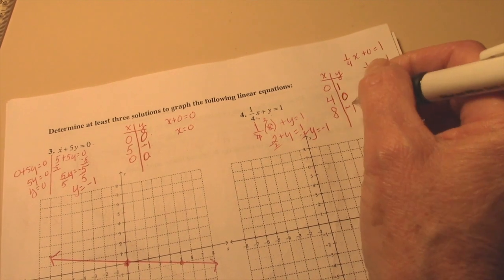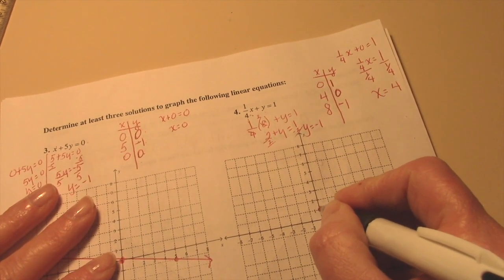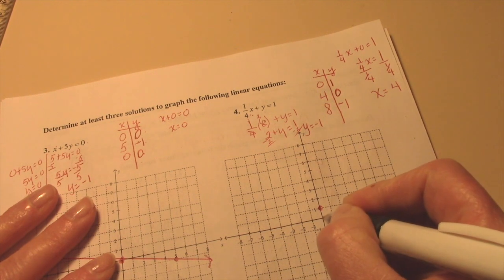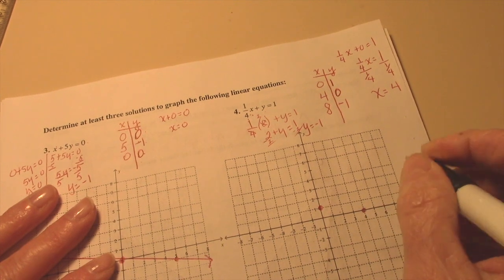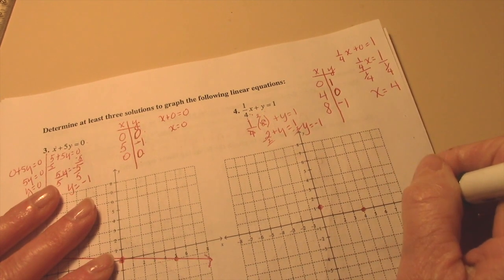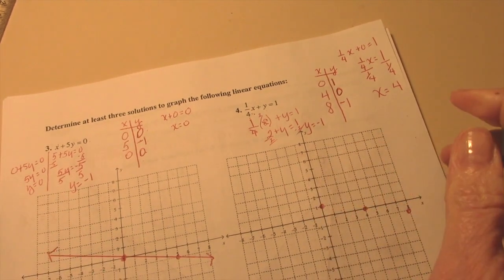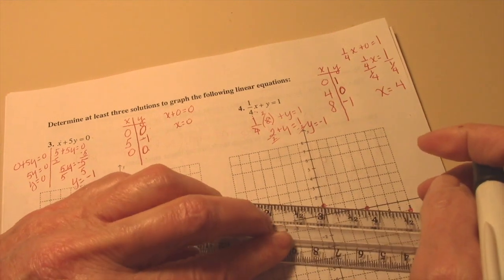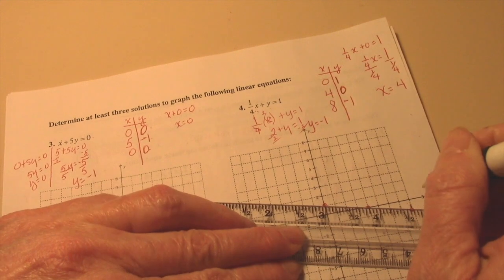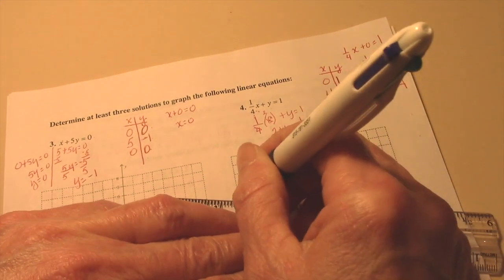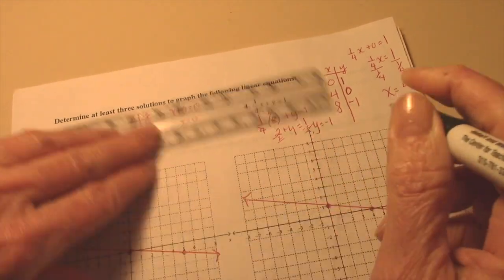Okay, so let's plot these points. 0, 1 is right there. 4, 0: 1, 2, 3, 4, 0 is right here. 8, -1: we go to 8 and down 1. Is it staying in line? It most certainly is. If I put these two down and line them up, it's right on the other one. There we go.